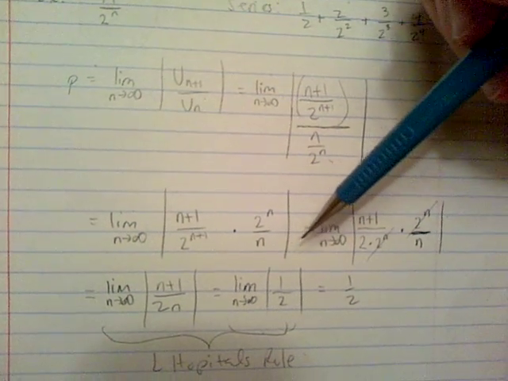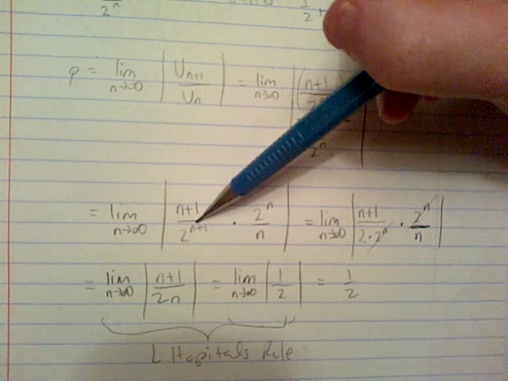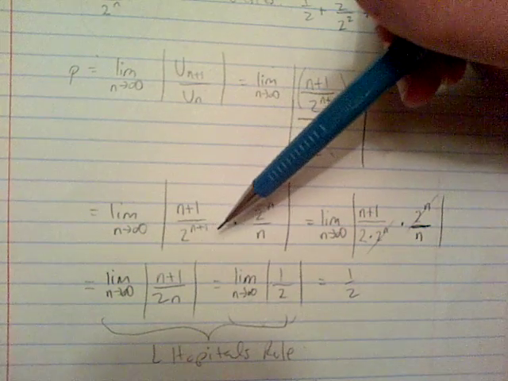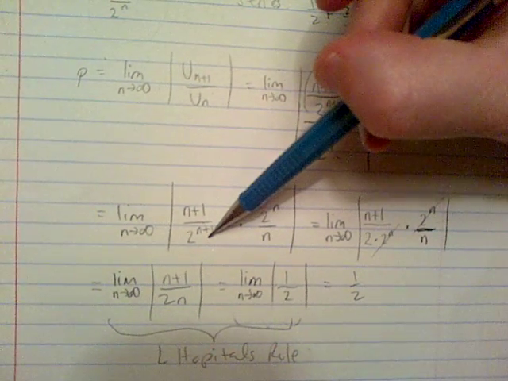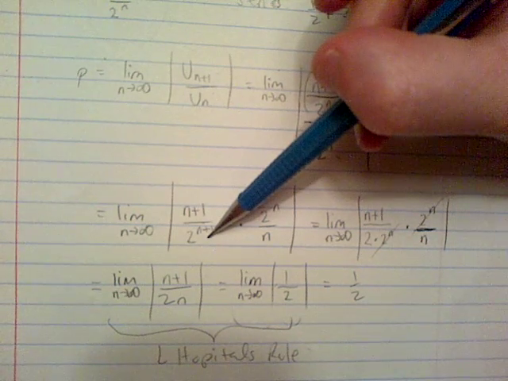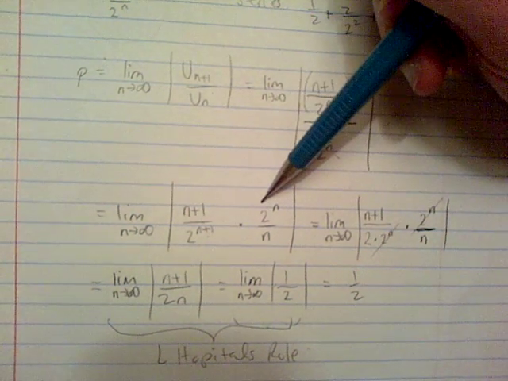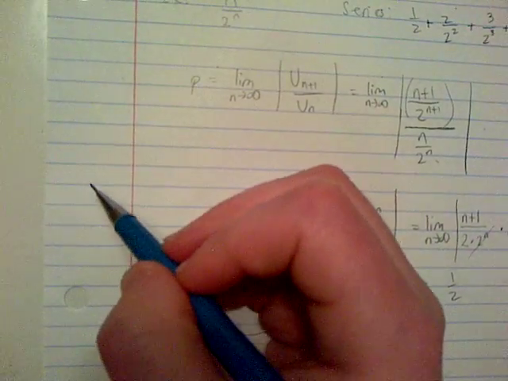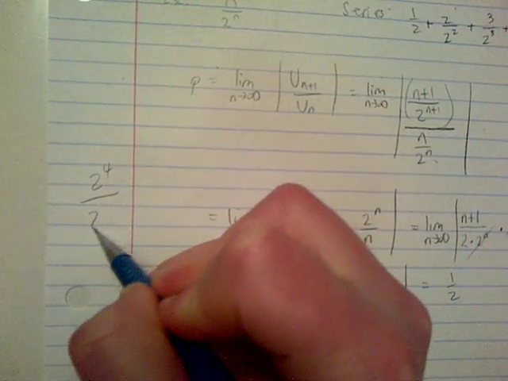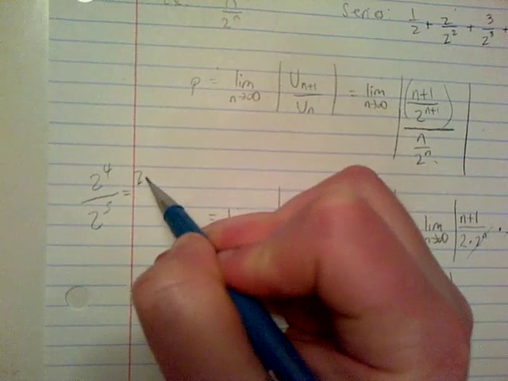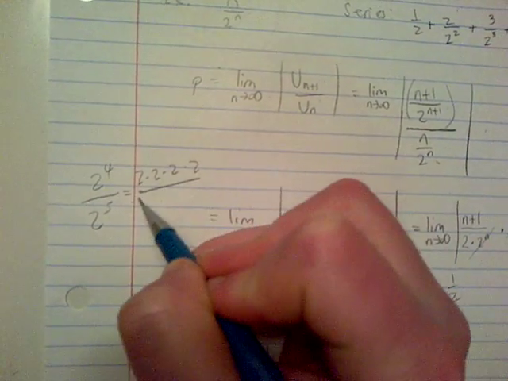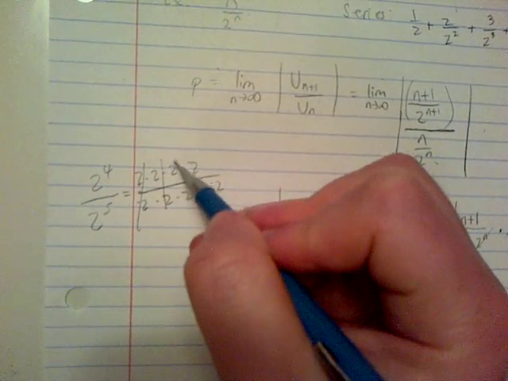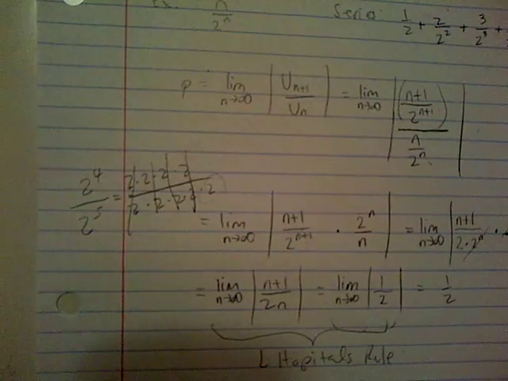Now, take note of this. When you have 2 to the n plus 1 and you have 2 to the n, remember, I like to use examples. If you have 2 to the 5th power down here and 2 to the 4th power up here, that's the same as, actually, let me write it out. If you have 2 to the 4th power over 2 to the 5th power, that's equivalent to 2 times 2 times 2 times 2 over 2 times 2 times 2 times 2 times 2. So basically all these cancel out except for this 1, 2 down here.